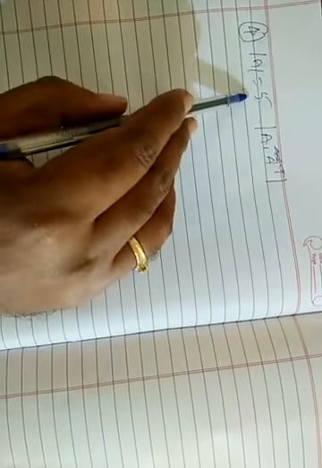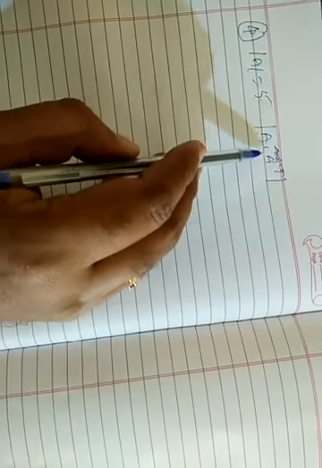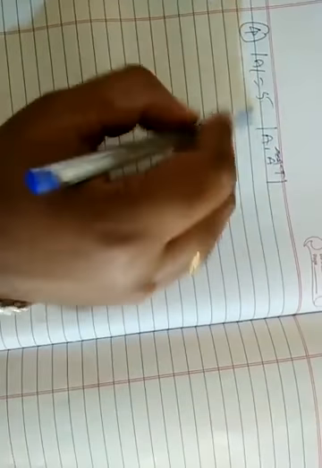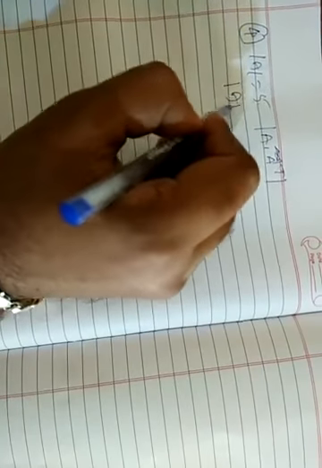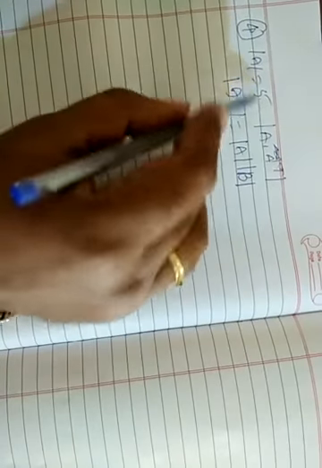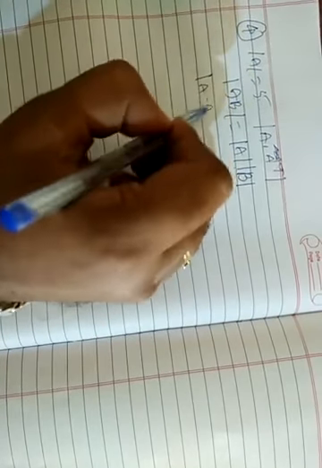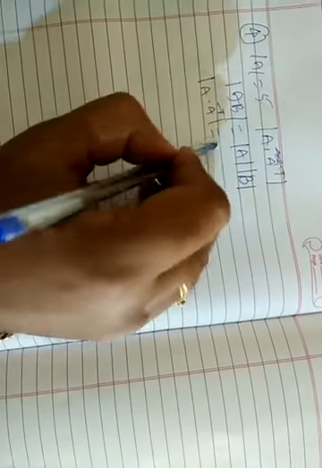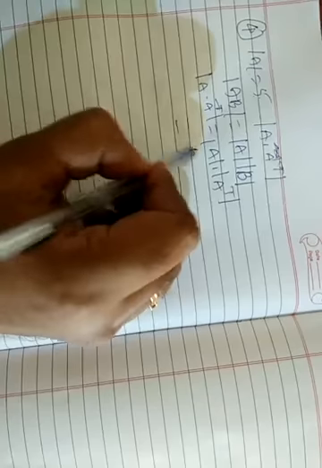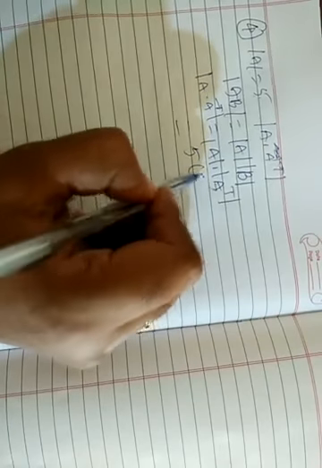Now the determinant of A is 5. There is a property: determinant of AB can be written as det A into det B. So here the determinant of A into A transpose can be written as determinant of A into determinant of A transpose. So this is 5 into 5, since the transpose doesn't change the determinant. So 25 is the answer.